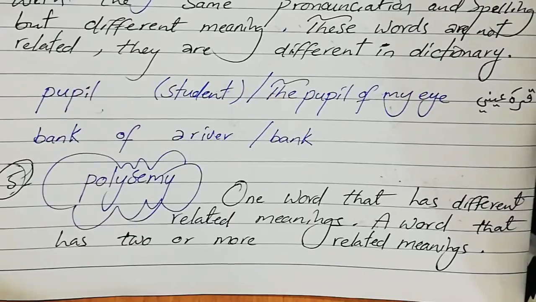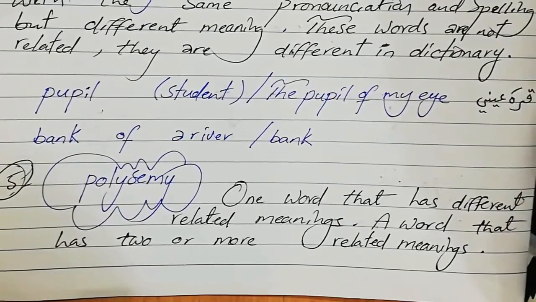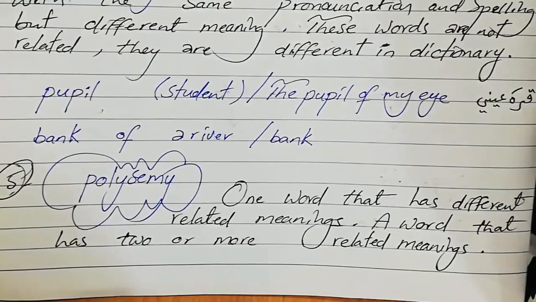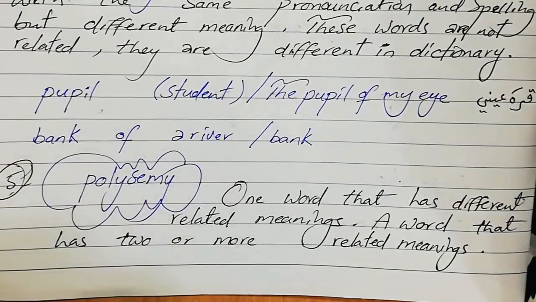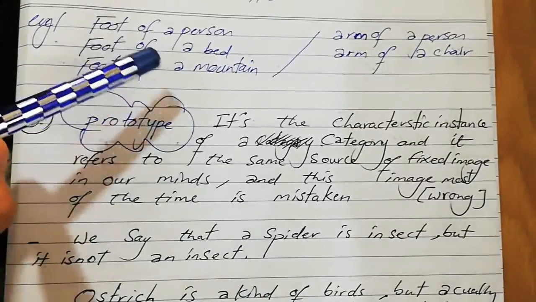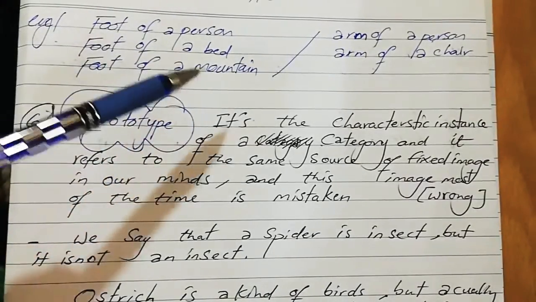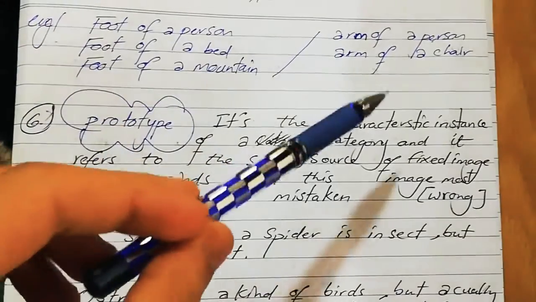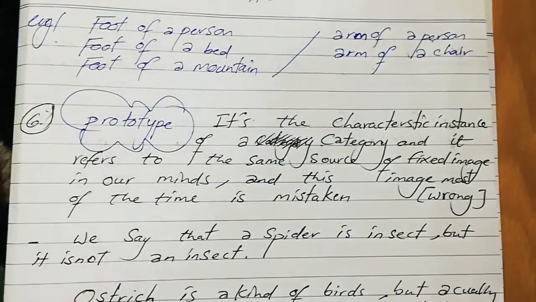Polysemy is the fifth type: one word that has different related meanings. A word that has two or more related meanings, two or more words with the same form and related meanings. We have what is known as polysemy. What is polysemy? It can be defined as one form, written or spoken, having multiple meanings that are all related by extension. We have foot of a person, foot of a bed, foot of a mountain. We have arm of a person, arm of a chair.